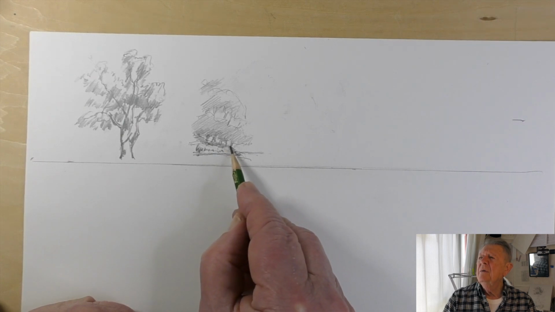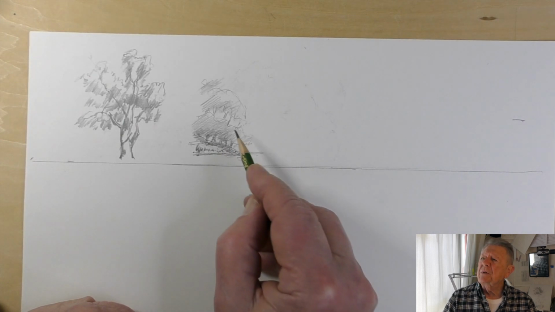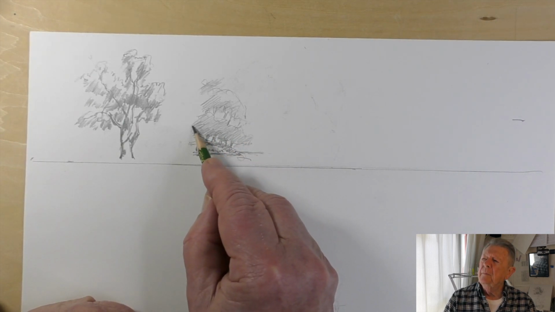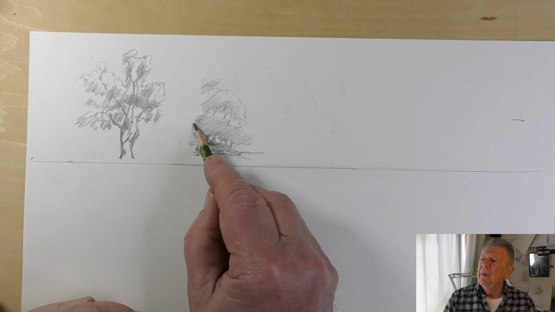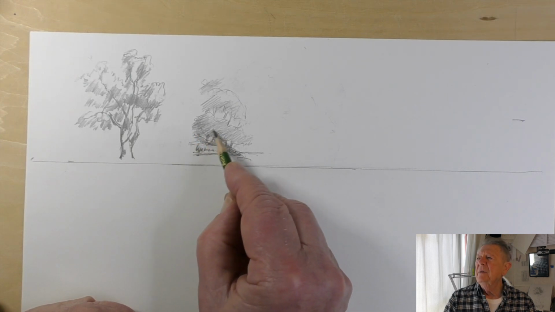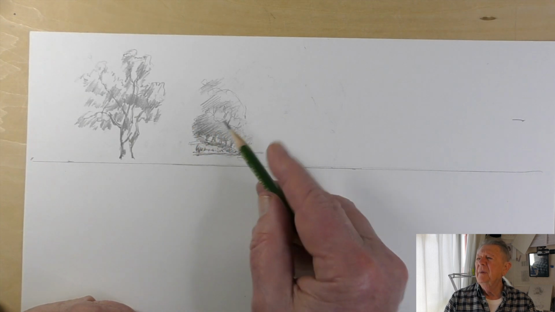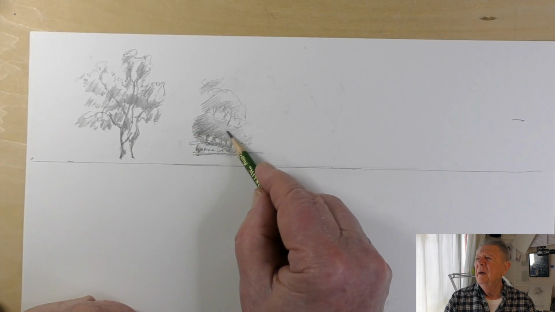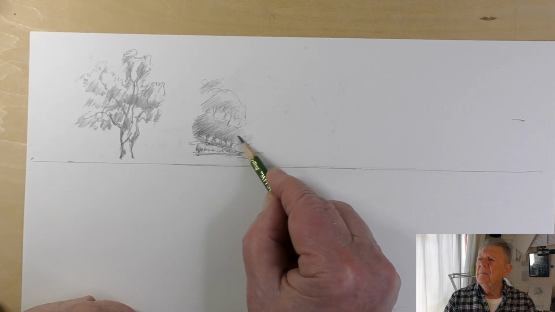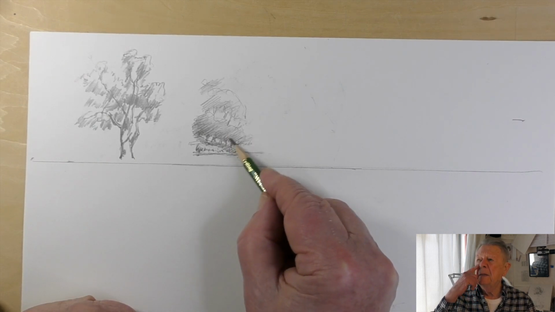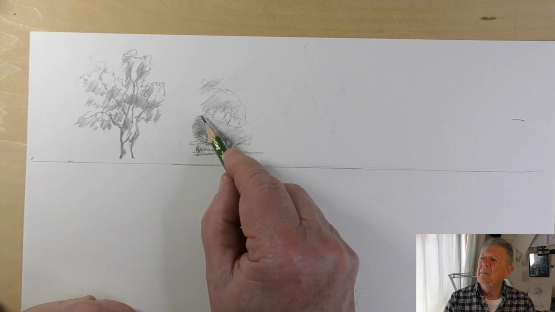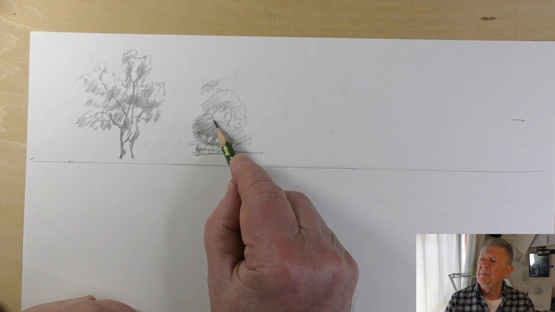Cast shadow always helps to make the position of the tree a little bit more solid. And mostly the shadow will be under the leaf mass, not the top so much.